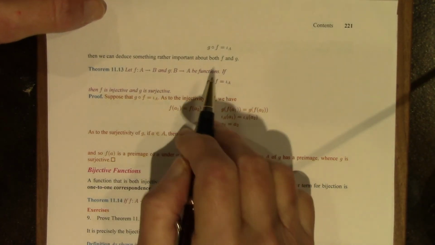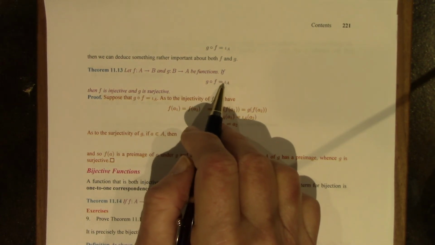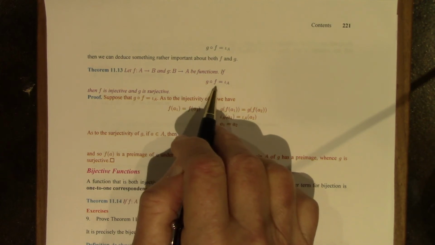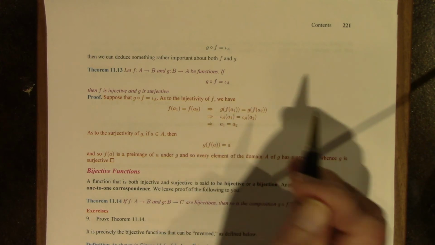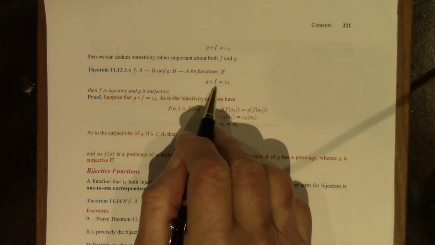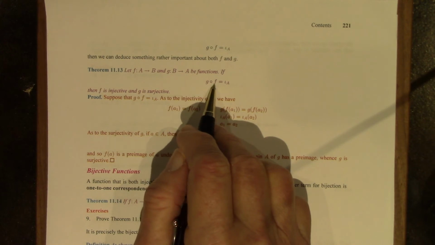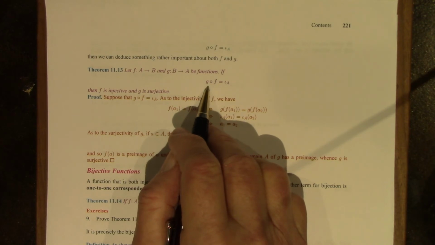If you're worried about remembering this, when you see this, you should think, well, something's going on. One of these is injective and the other is surjective. I can't remember which. Think about it this way. If F were to send two elements in its domain to the same element, G is never going to undo that.